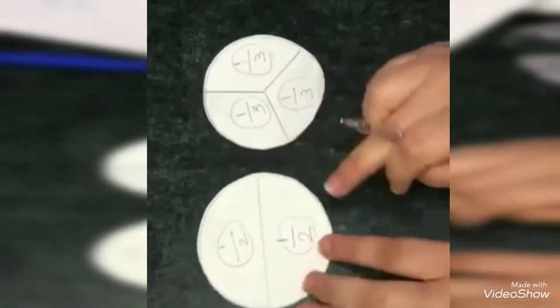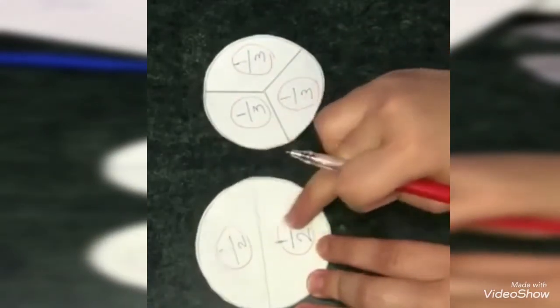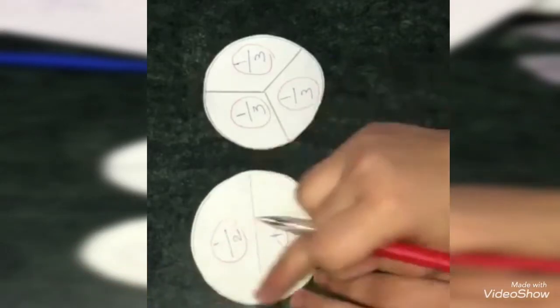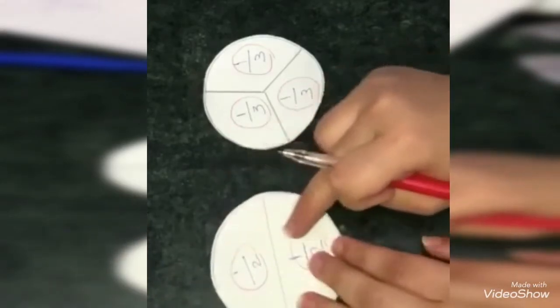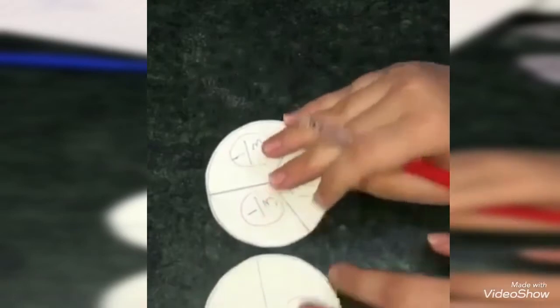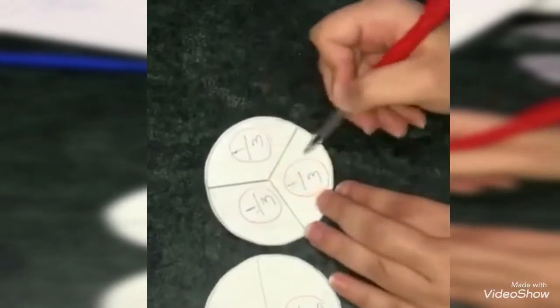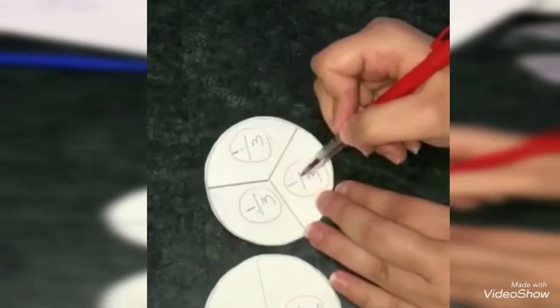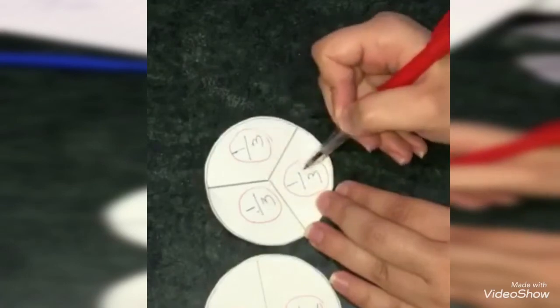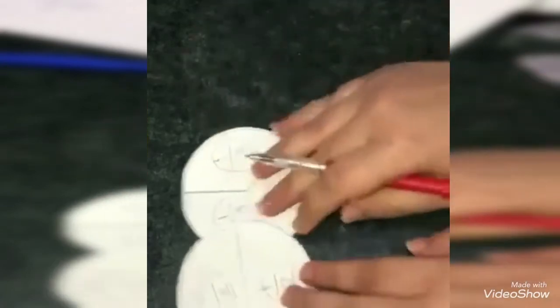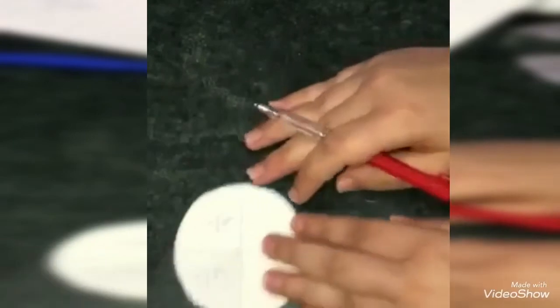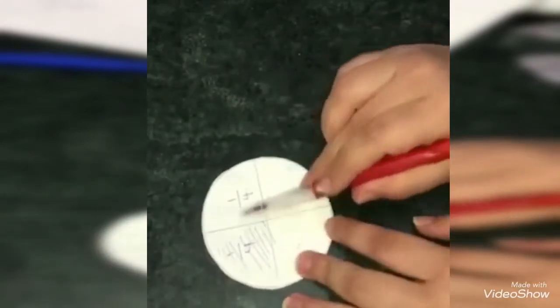If I cut it down to 2 halves, so I have 2 halves. So one whole equals 2 halves. And if we cut it into thirds, it's called 1/3, 1/3, 1/3. So it's 3 thirds.